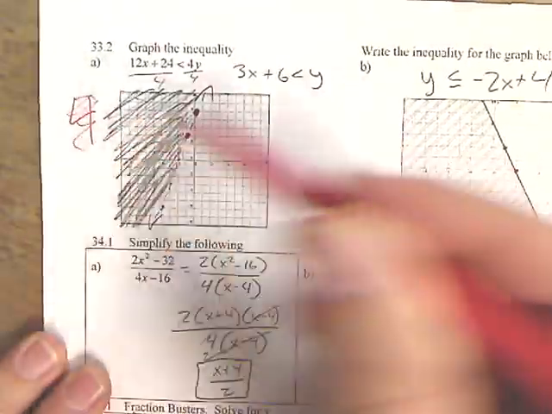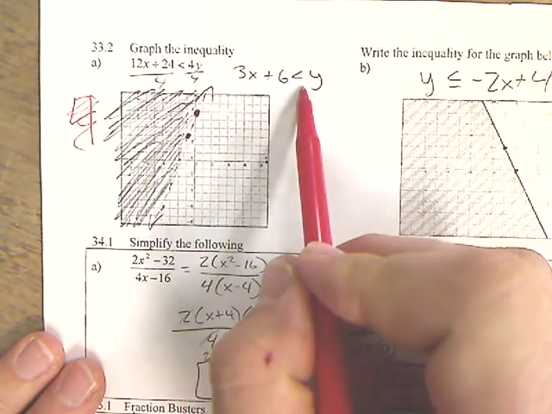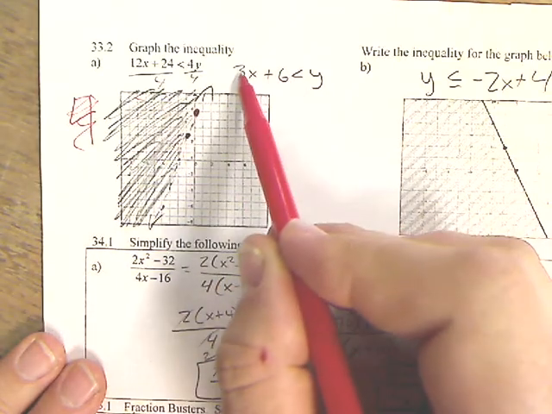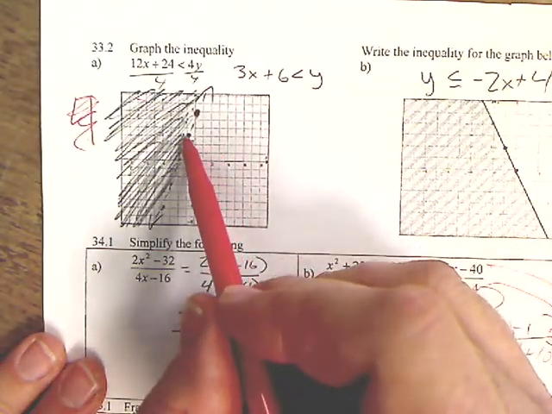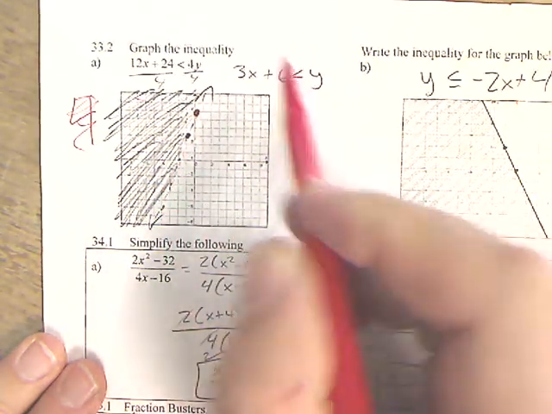I don't know why that's written there. I divided by 4 so I can get the y by itself, and I can use the slope and the y-intercept. Y-intercept's at (0, 6), and then my slope is 3. So I go up 3 over 1, or down 3, back 1, down 3, back 1. Dotted line because it's not equal to it.